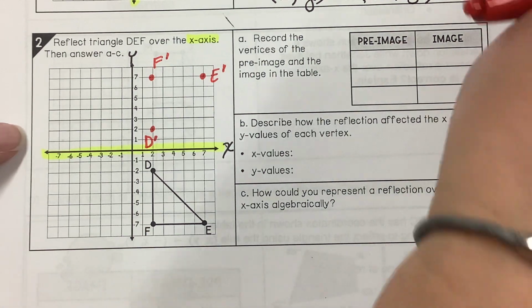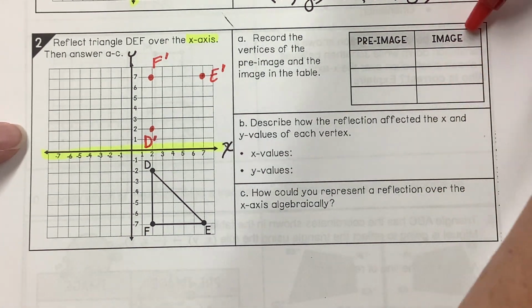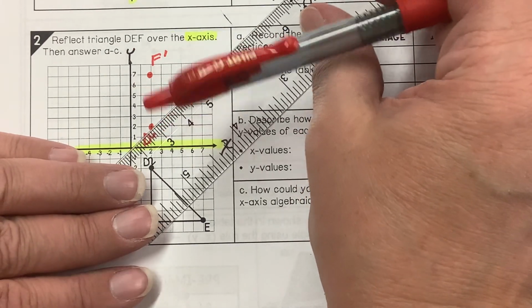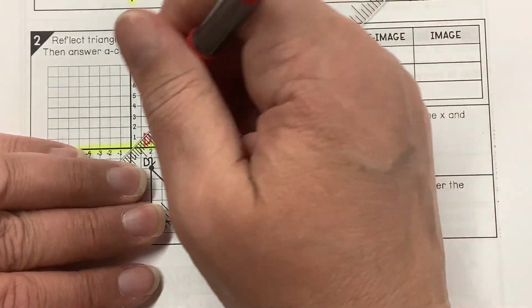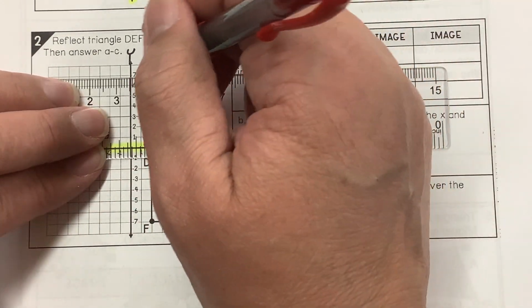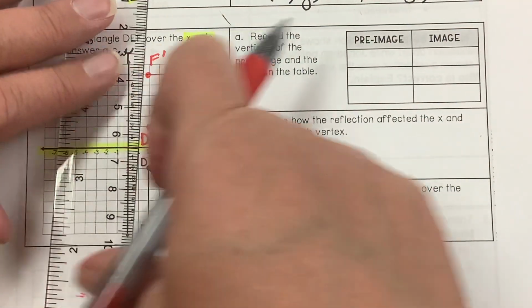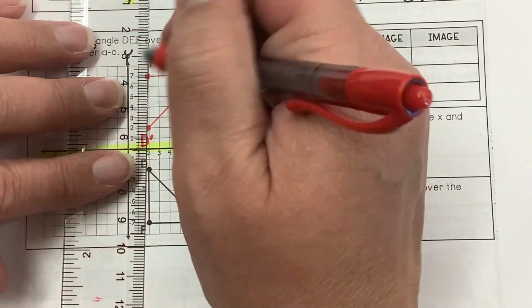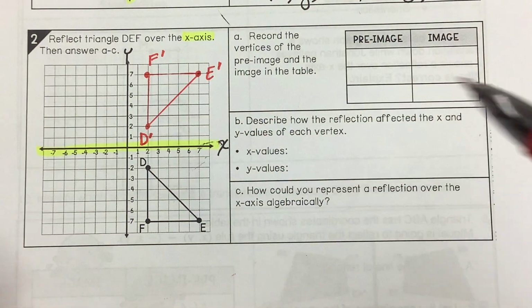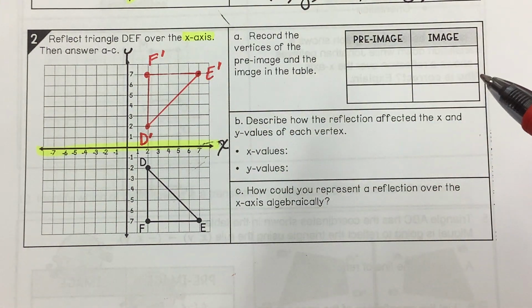And grab that ruler and make sure your lines are nice and straight because it's easier for old people to see things if the lines are nice and straight. It's also easier for you to see whether or not your shapes are congruent. If all your lines are crooked, you can't really tell if something's congruent. But if it's nice and straight, you can see easily that these are congruent shapes.